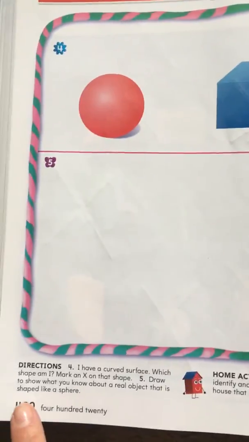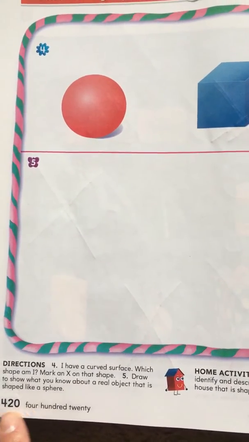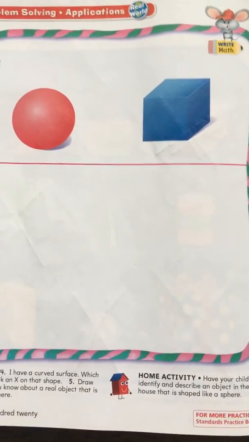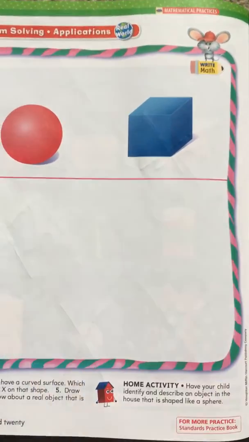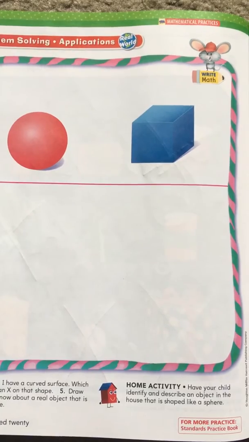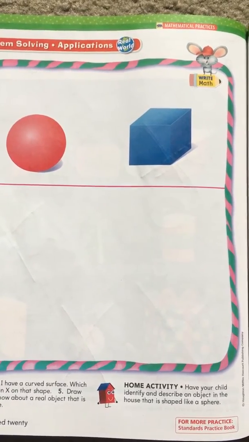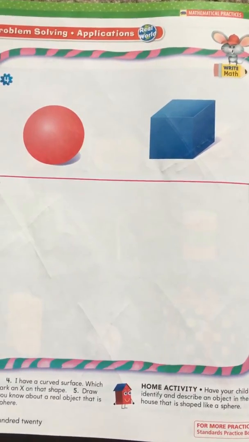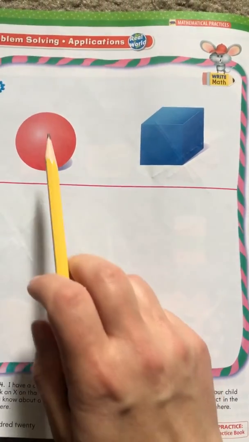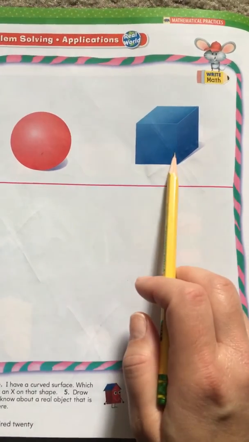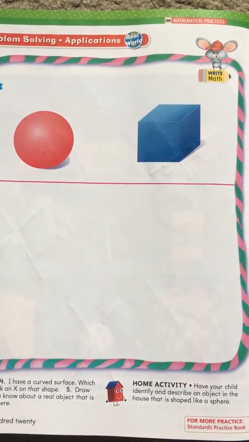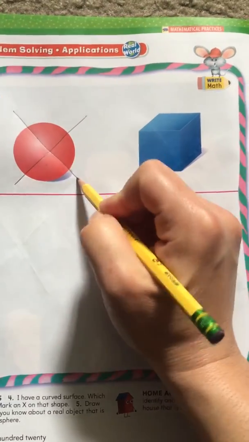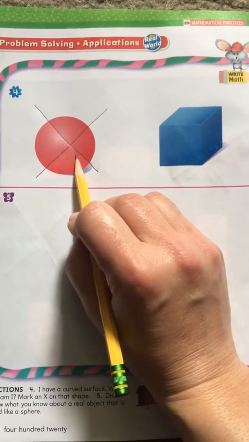We should be looking at 420. Number 4 up here says, I have a curved surface. Which shape am I? Mark an X on that shape. So which one has a curved surface? Is it the red one or the blue one? Correct. It's the red one. What shape is this? It is called a sphere.